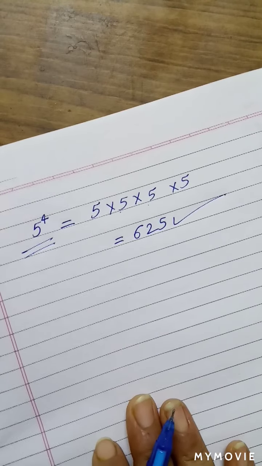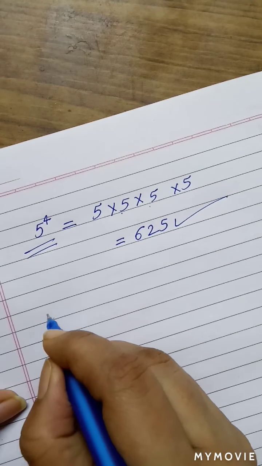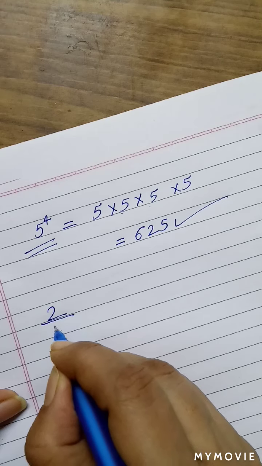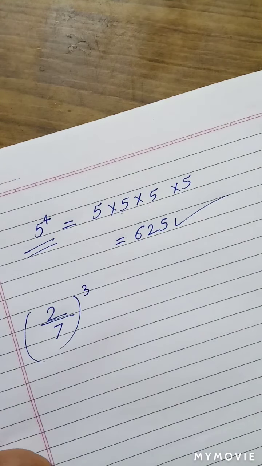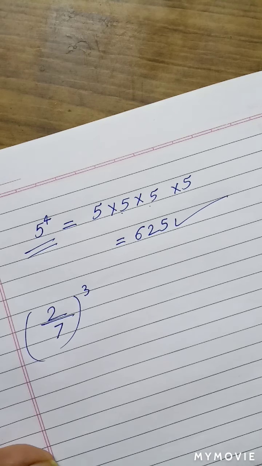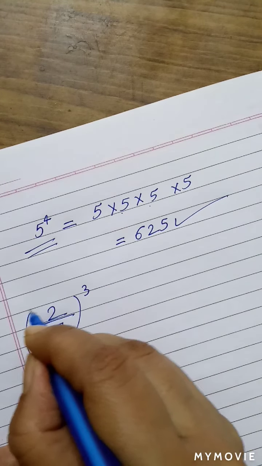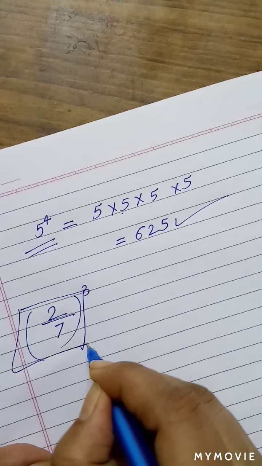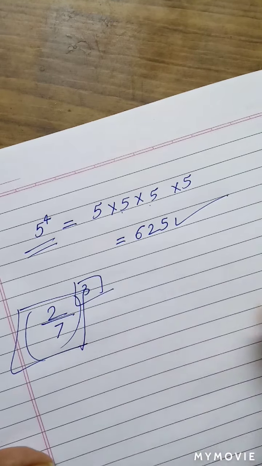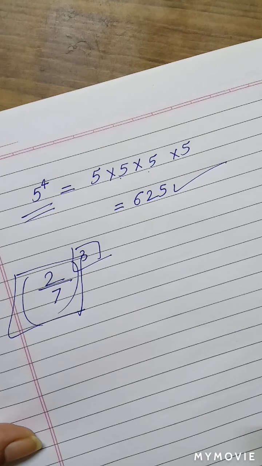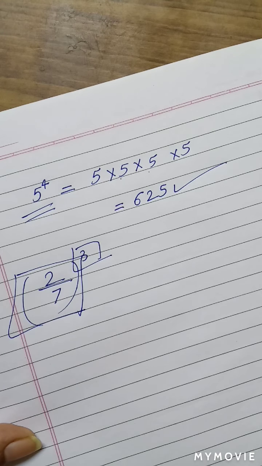Let's do a few more examples. Now what if it's a fraction? Say it's like this. In this case, 2 by 7. The entire 2 by 7 is the base and 3 is the exponent. 2 by 7 raised to the power of 3.